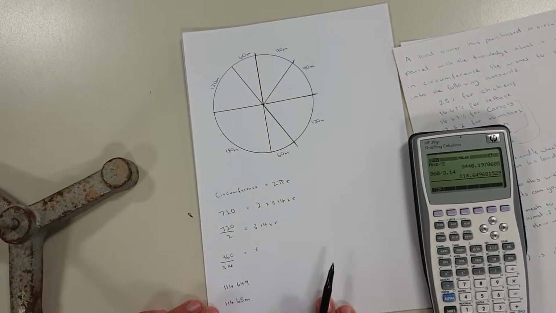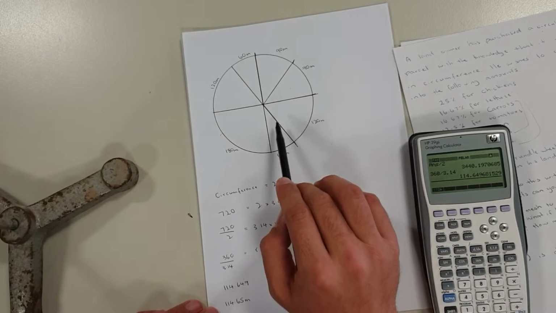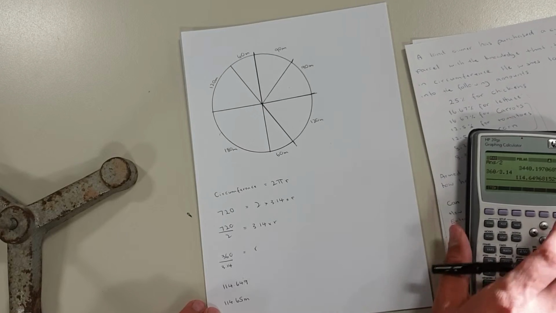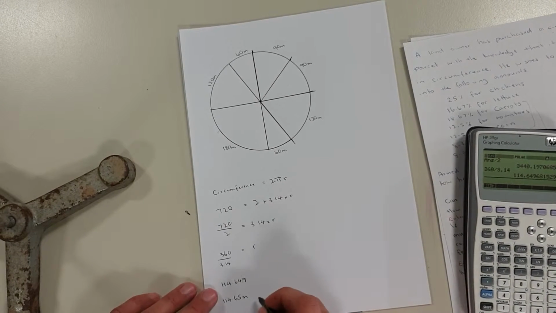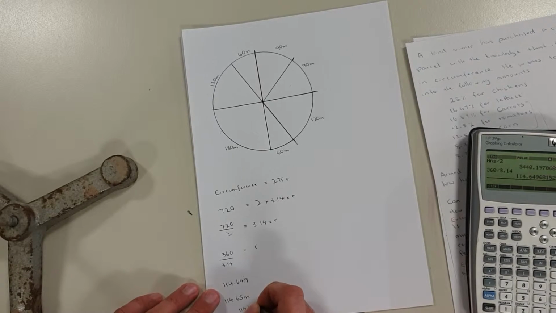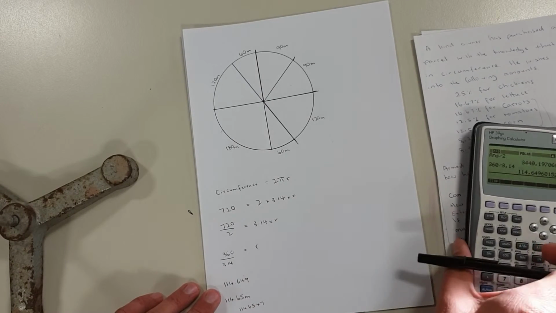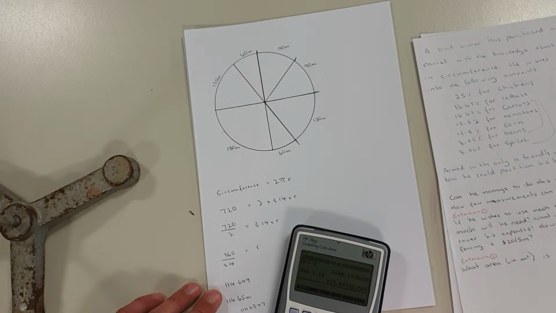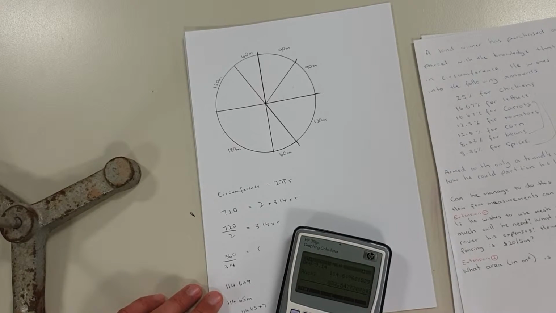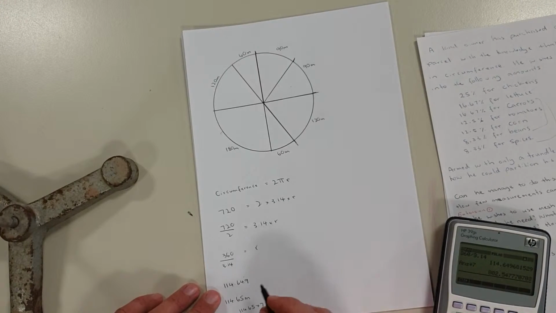He has 7 segments, 1, 2, 3, 4, 5, 6, 7, meaning 7 different fences he needs to use for a boundary, which means that 114.65 times by 7 is the amount that he'll need for the exact fencing arrangement, which is 802.54.